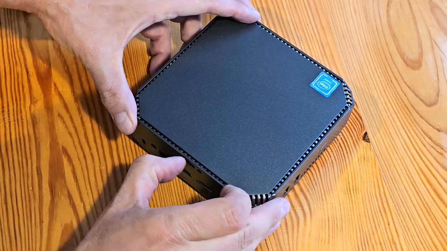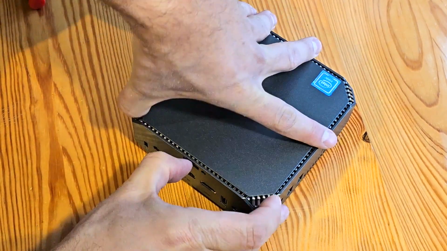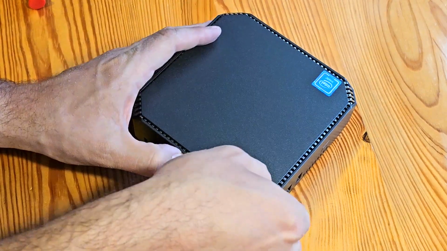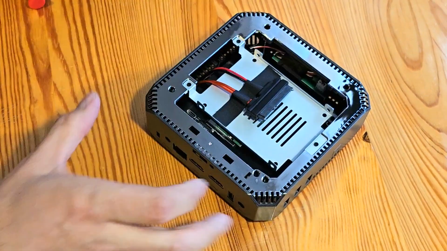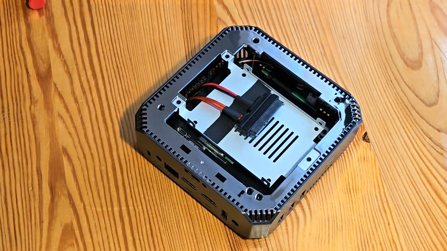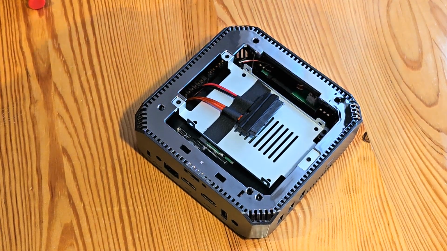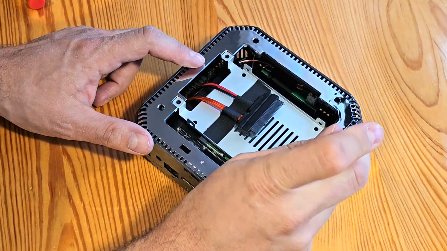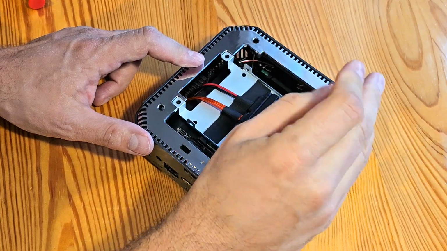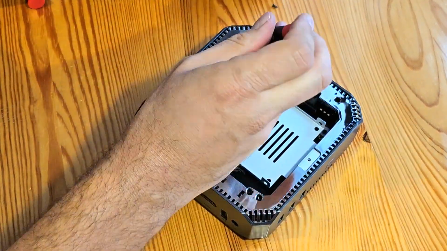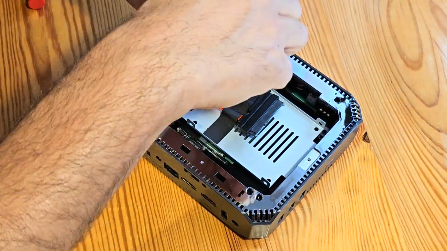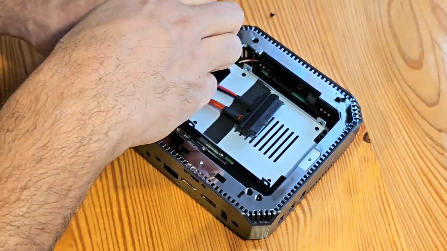And here we see the first great feature. Just slide the small lever, and you can remove the top cover. Underneath the cover, you'll find a space ready for connecting a 2.5-inch SSD, so we can easily expand the storage. And when we unscrew 3 additional screws, we can go further and see what's under that disk holder.